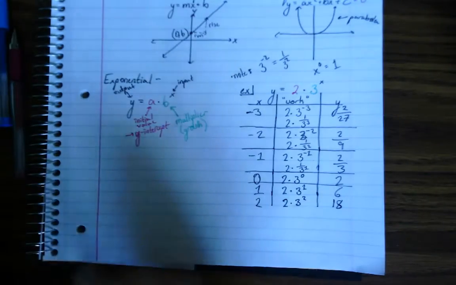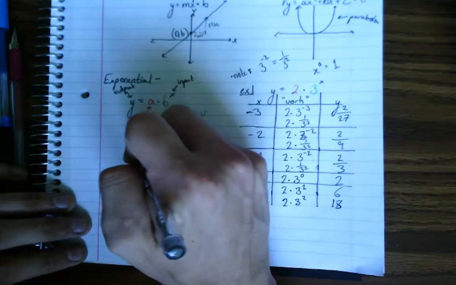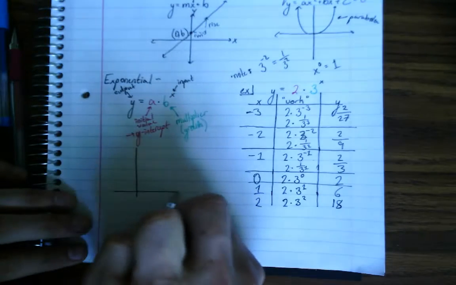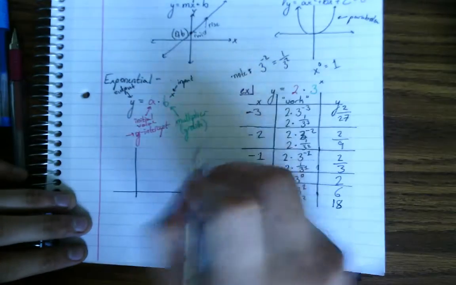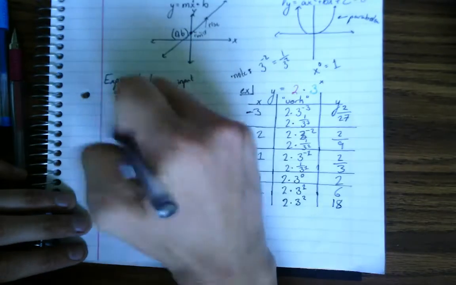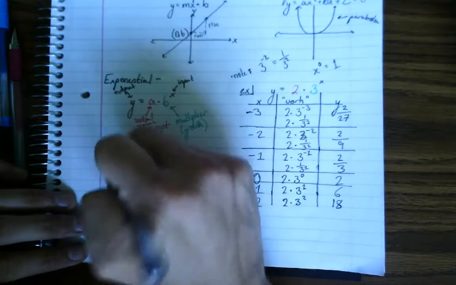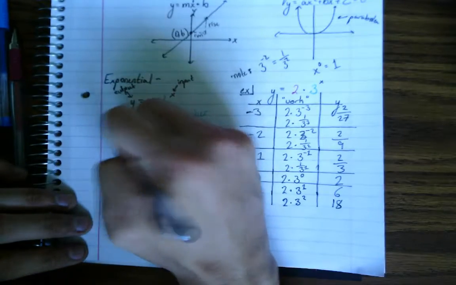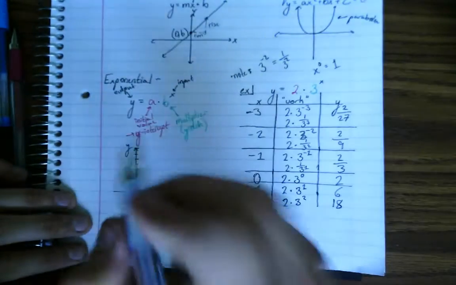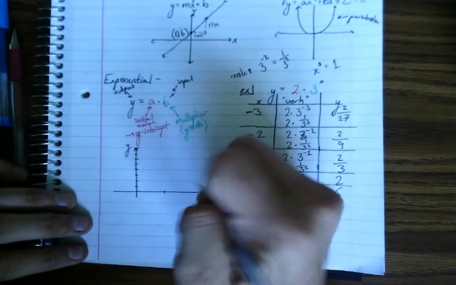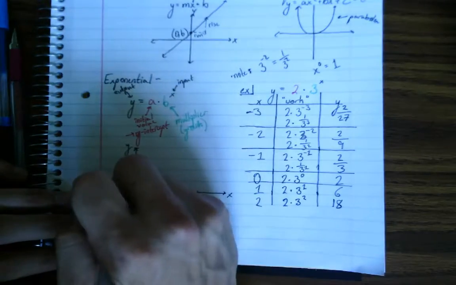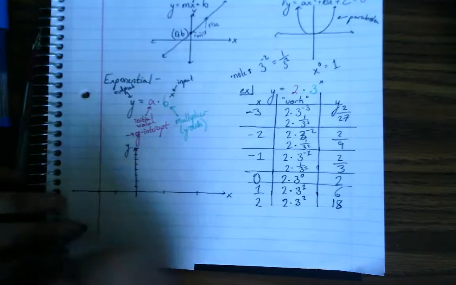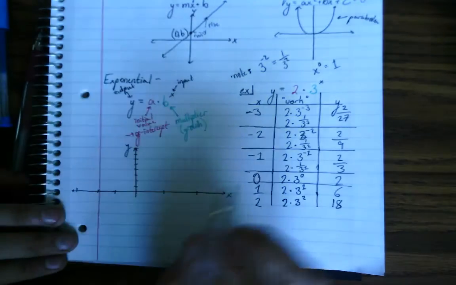So we can graph this out. Values, we got some y's. -3.